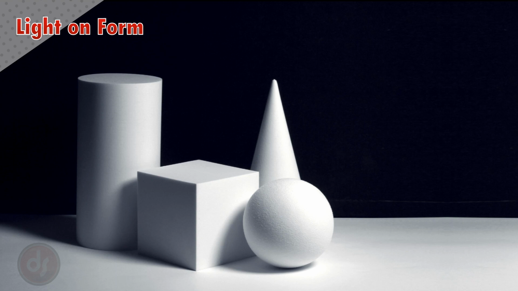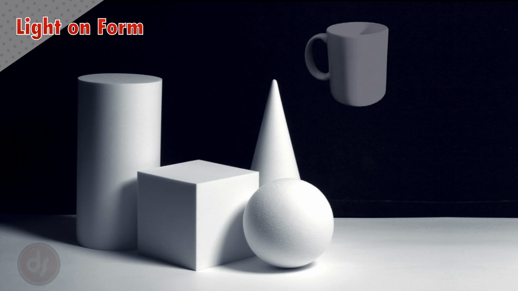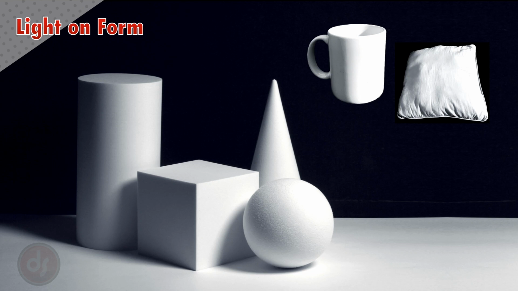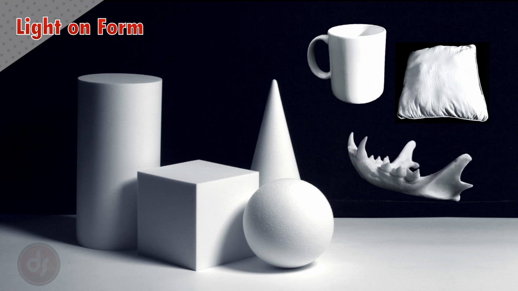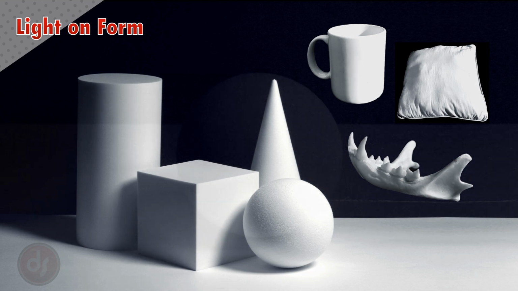Your brain has memorized these properties to navigate our three-dimensional world. It is how you know you can pour coffee into the open end of your mug, that a pillow is soft and round, or an animal's tooth is sharp and pointy. We simply need to become aware of what we already know.